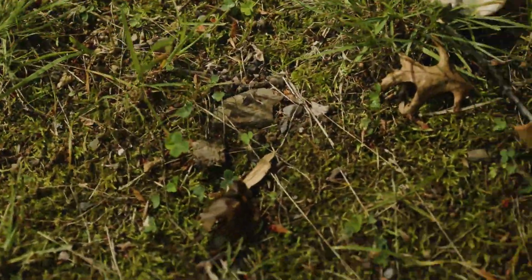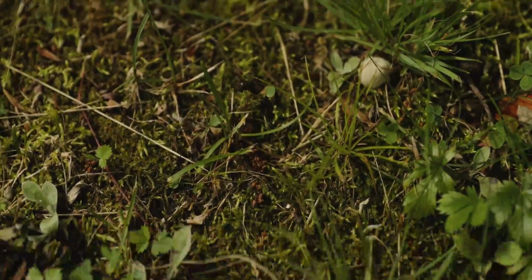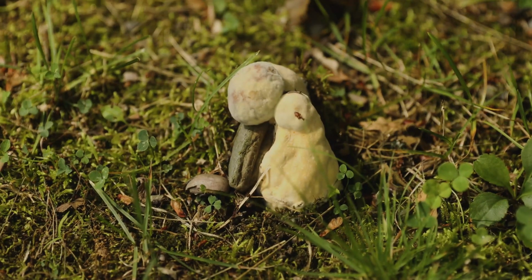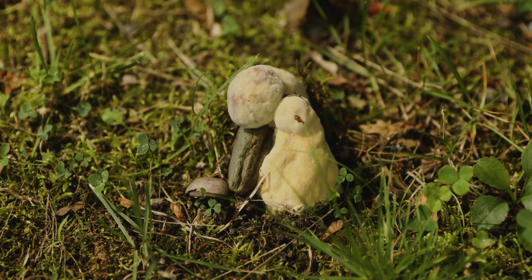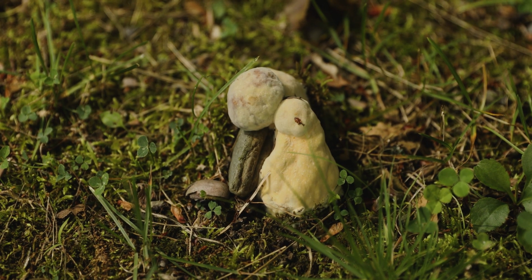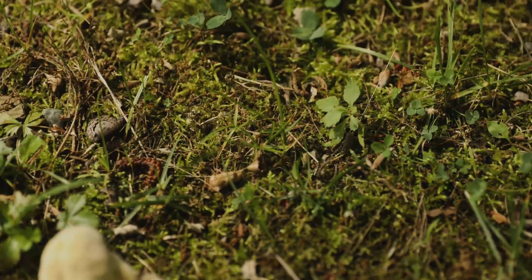And look at that. Very weird looking, very odd looking, deformed boletes of the same genus, of the same style. And something's definitely wrong with these guys. We'll show you another one right over here.